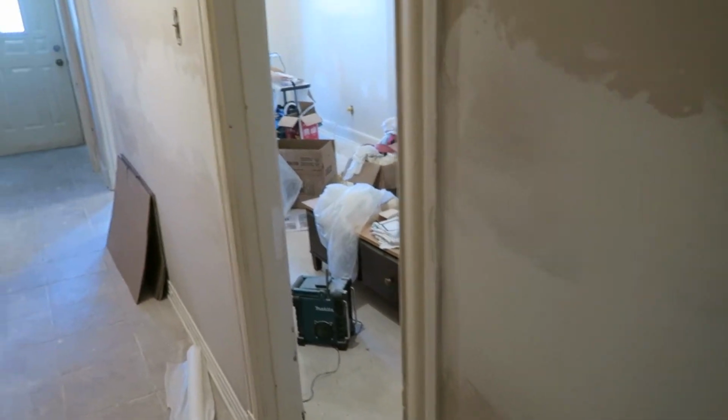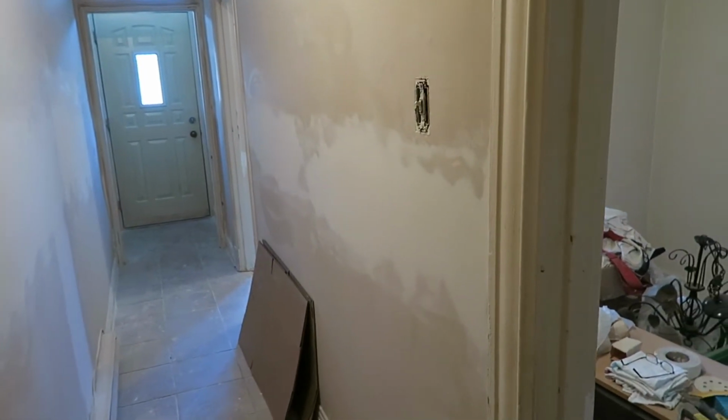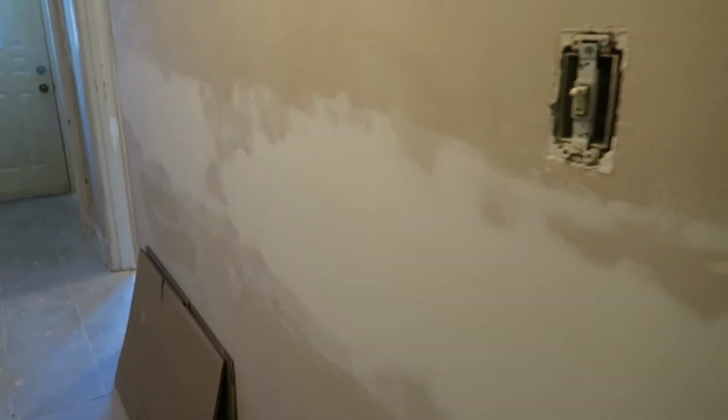The reason we used a 60 grit, 60 meaning it's very rough, is the walls were very, very rough. So to get it smooth, we had to use a 60. Now once that was done, to finish it, you could go with a 150.